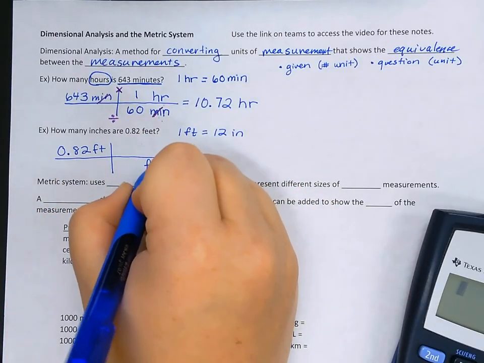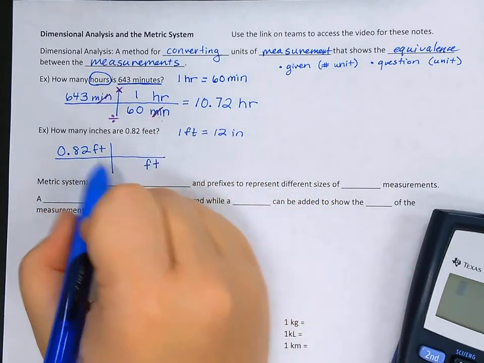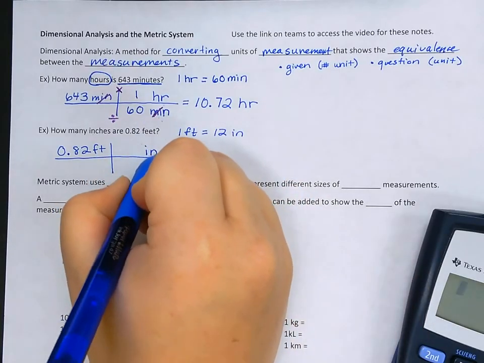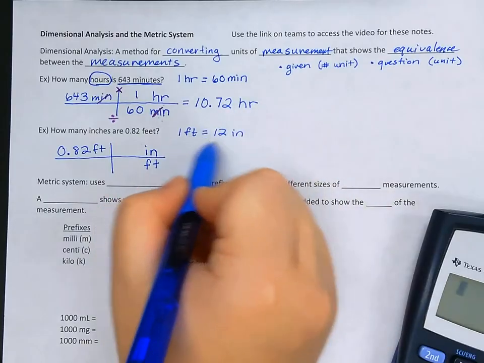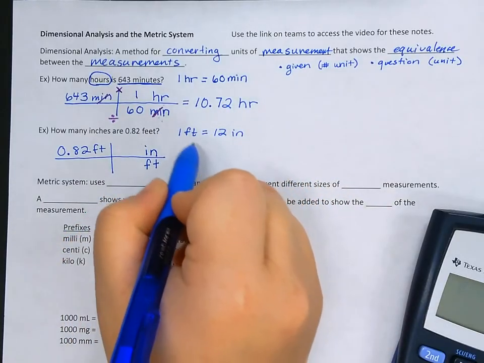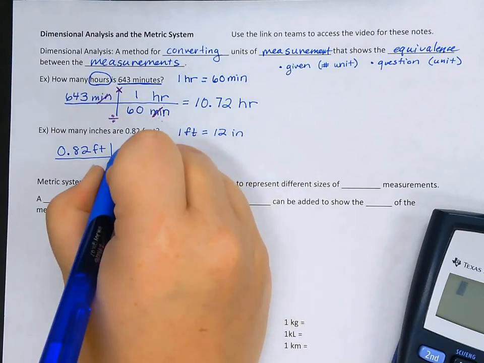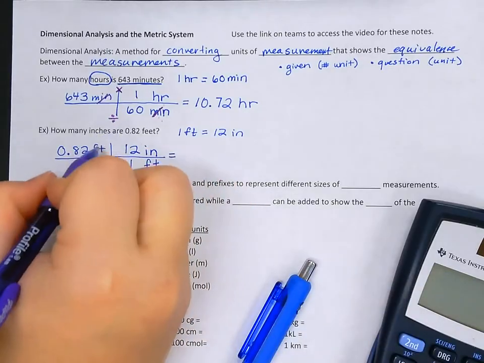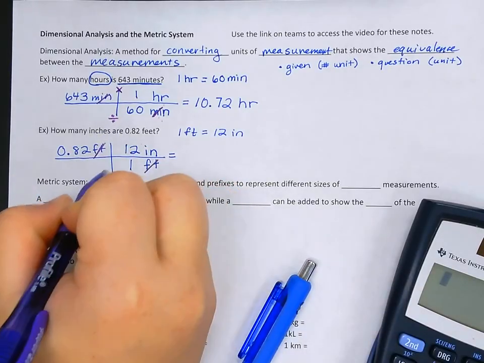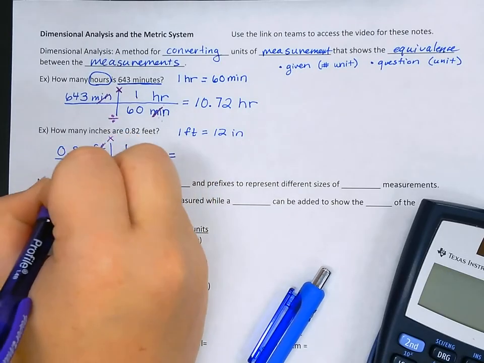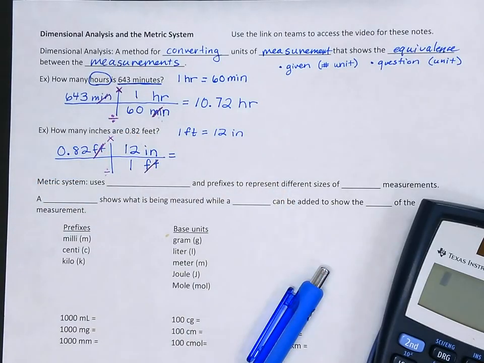And we're going to bring down that unit because we want it to cancel, so it always needs to match top and bottom. And then put the unit we want on the top. Now we're going to fill in our numbers. Again, our units control where our numbers go. So I know that 1 foot is 12 inches. So again, we can go ahead and cancel out our feet because we are dividing feet by feet. And we're going to multiply 0.82 times 12.